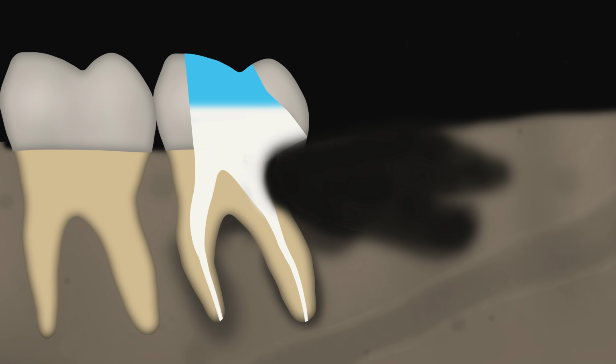Once we can see that area better, we can remove the remaining decay and restore it with some restorative material. I always prefer to restore these areas with resin modified glass ionomer cement, or we may go for procedures like deep marginal elevation.